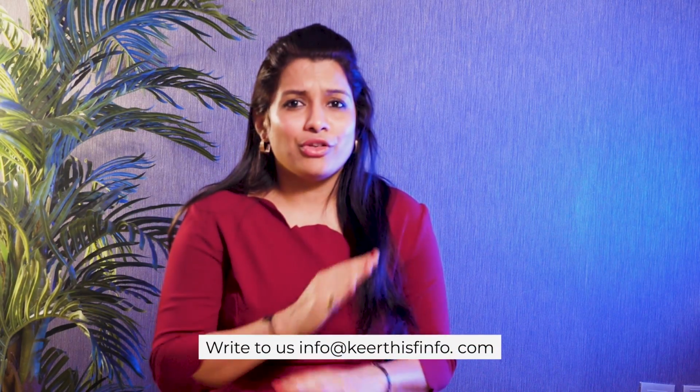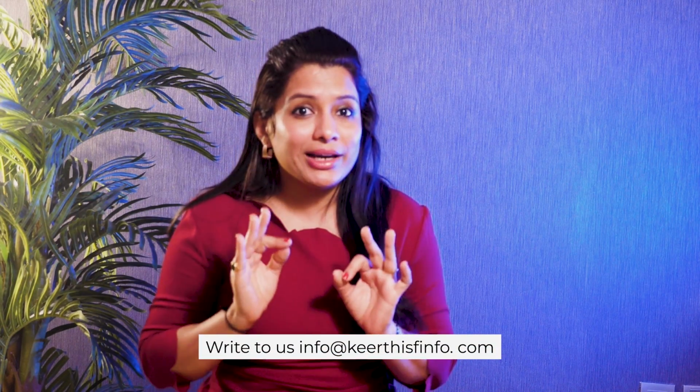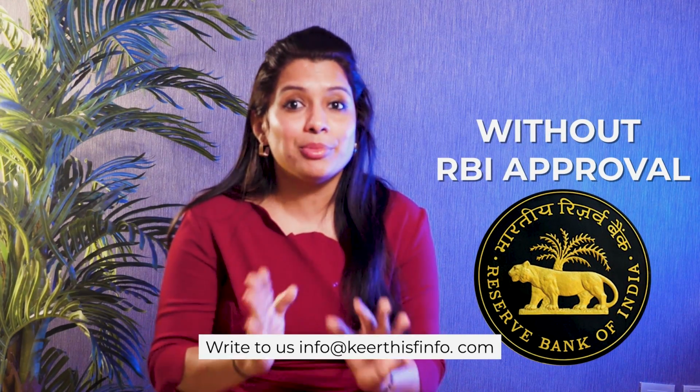In addition to this, there is another advantage also in RFC account. If you want to send the same amount abroad or repatriate for any legal purpose, you can send without RBI approval. The balance money, including the interest, is fully repatriable. The next important point is another advantage of RFC for all NRIs.